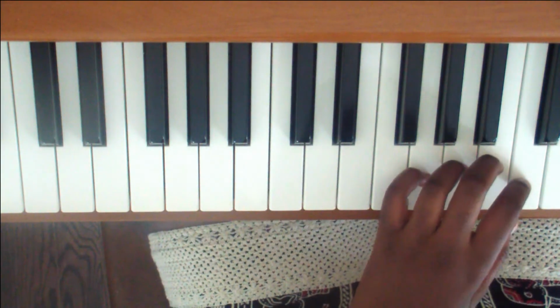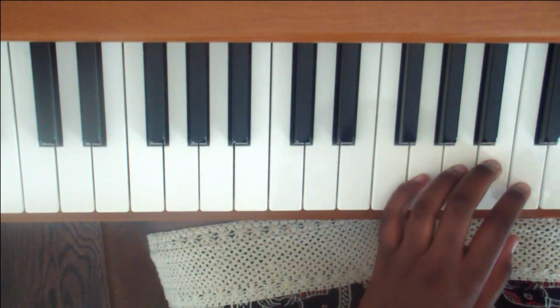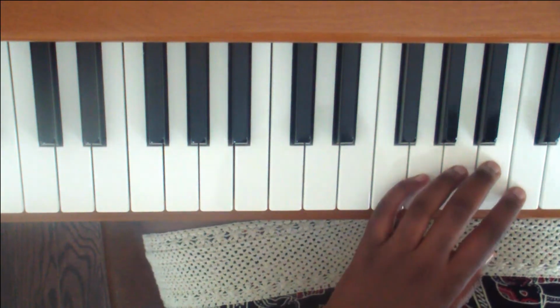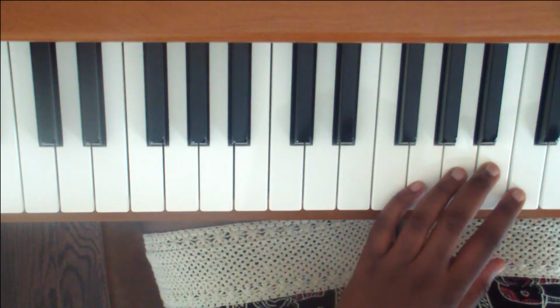So that's how the practice piece should sound. Remember, don't play on the rests. The rests are pretty distinct, and I circle them as well, and there's no finger number on them because you don't play anything when there's a rest.